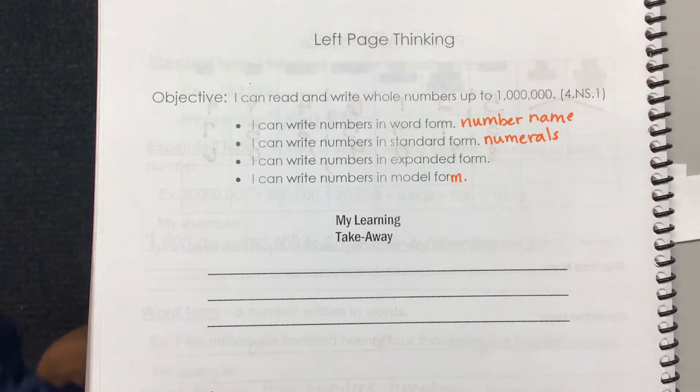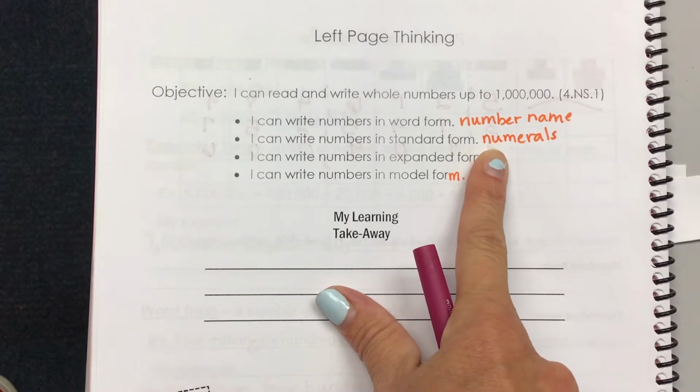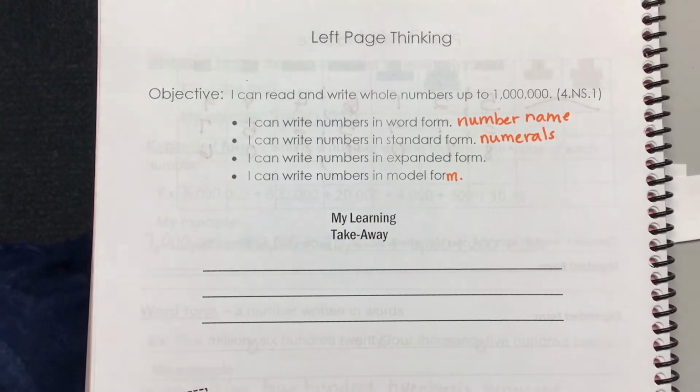We said that we want to make sure that we're familiar with all of the words that could be used when talking about the different forms of writing numbers. So we filled in here that sometimes word form is called number name, and sometimes standard form, they may ask you to write the number using numerals. Okay, so we want to make sure that we understand that so that we can show what we know when we go to take a test.